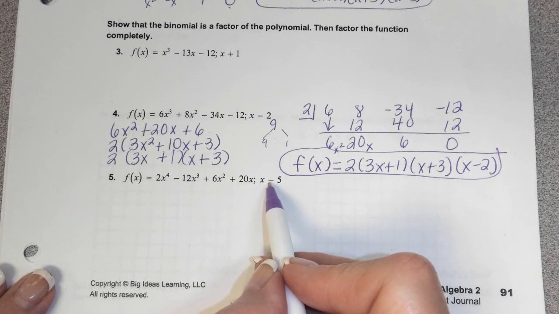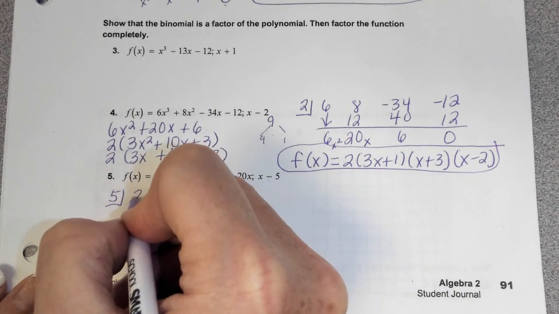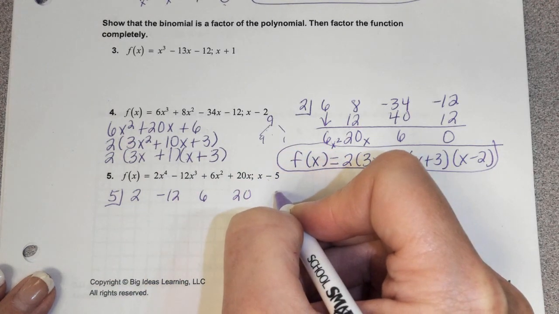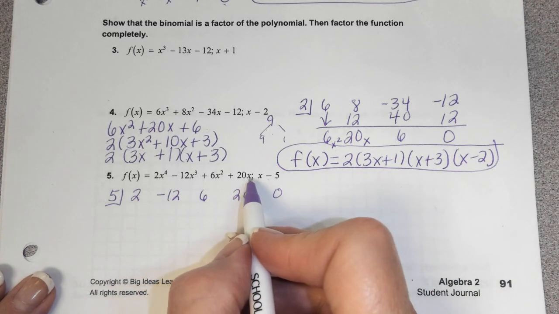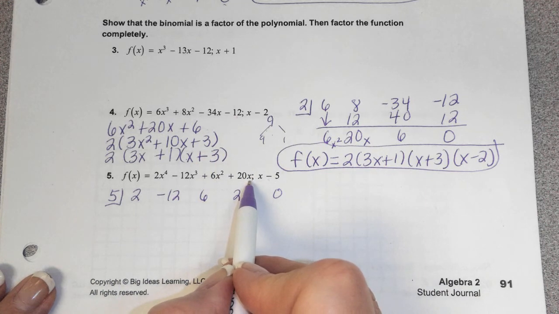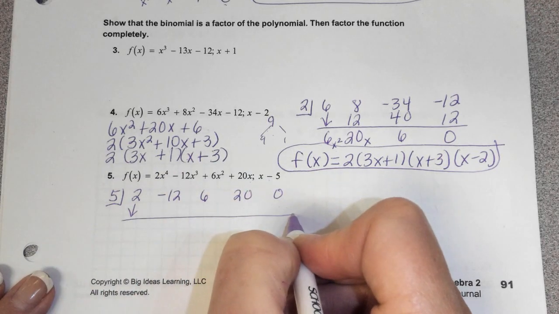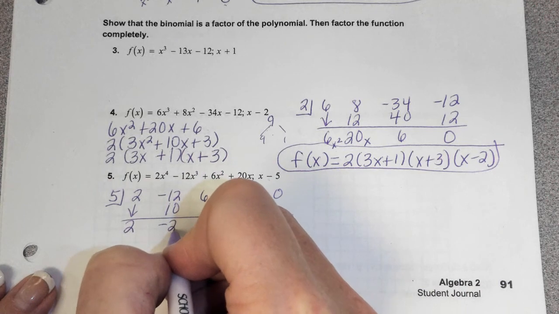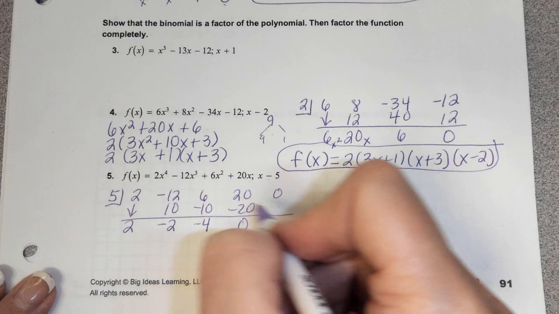What is it that we're going to put in the box? 5 in the box. Coefficients, 2, negative 12, 6, 20, and 0. You have to put a 0 there because there is no constant term. See how this has the constant term and this is missing the constant term. So you have to put the 0 there or your remainder will be wrong. Bring down the 2. I'm going to do this faster since everybody's getting the hang of it. 10, negative 2, negative 10, negative 4, negative 20, 0, 0, 0.